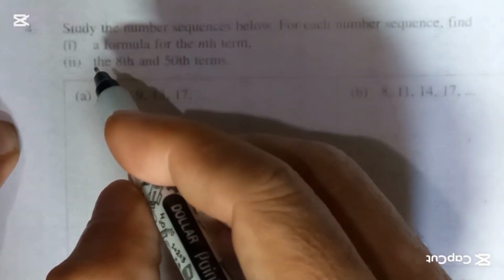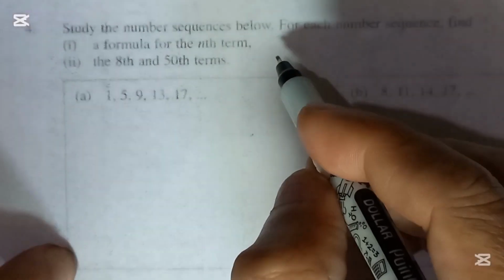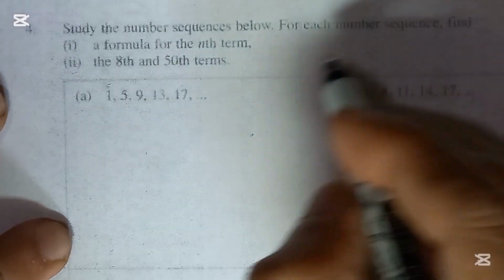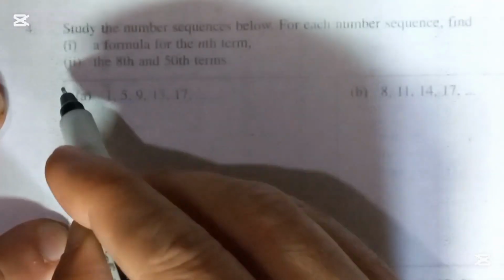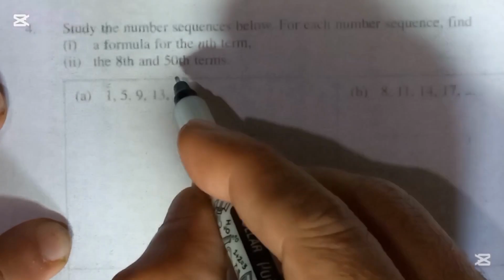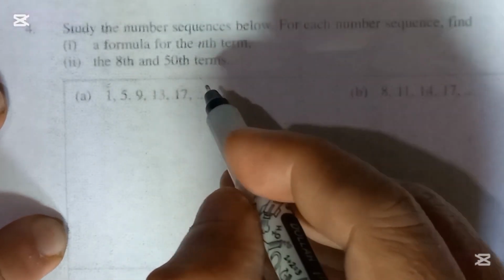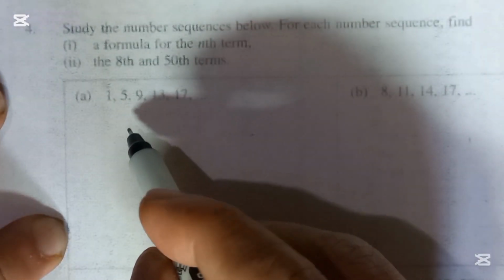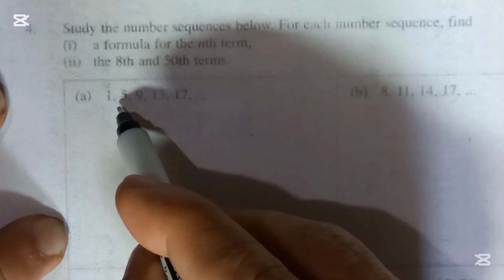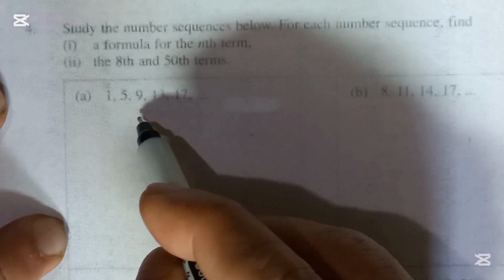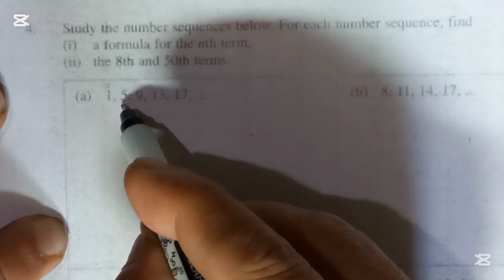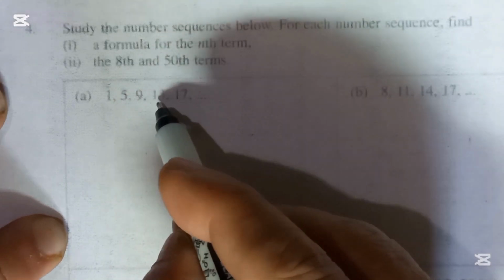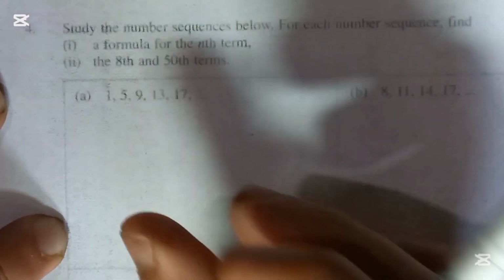The statement of the question is: study the number sequence below. For each number sequence, find first the formula for the nth term, and then the second requirement is to find the 8th and the 50th term. I have told you earlier, look at the difference between consecutive terms. If the difference is the same, as in this sequence, that is +4, +4, +4, +4, it means in every consecutive term the difference is the same.